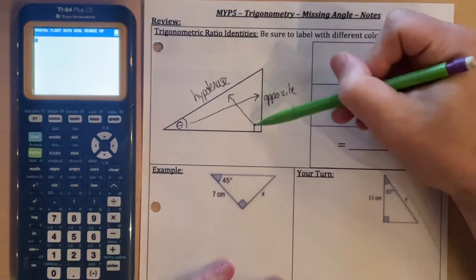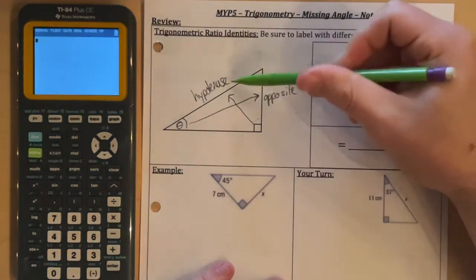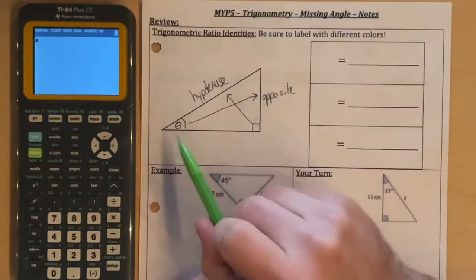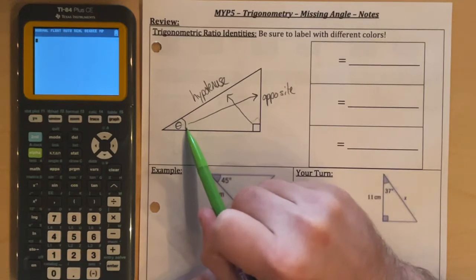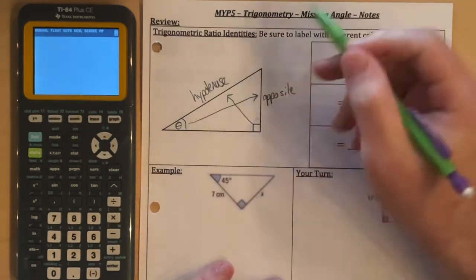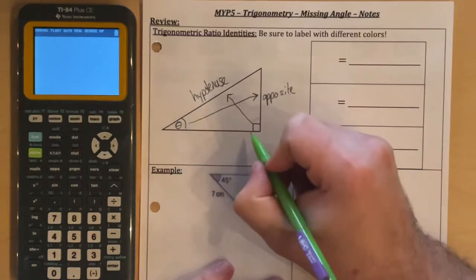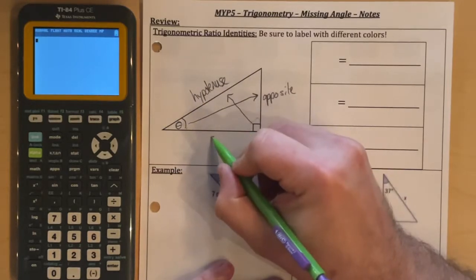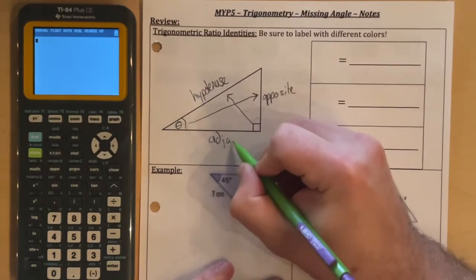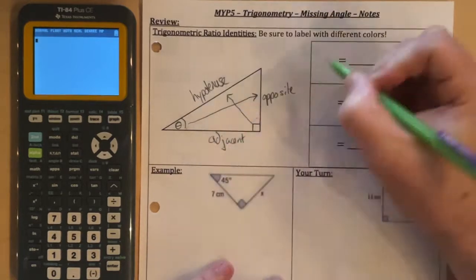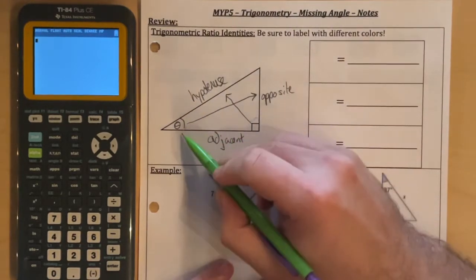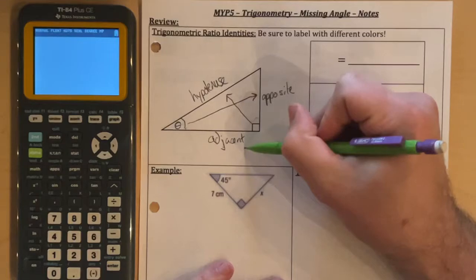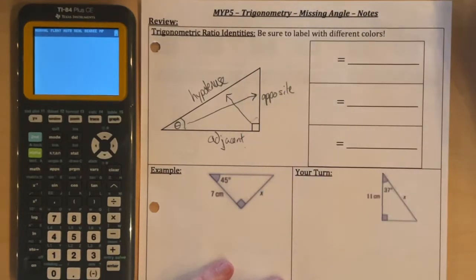The side across from the right angle is your hypotenuse, and the side opposite of the angle theta is called opposite. The last side that you have is your adjacent side. It's the side right next to your angle theta, or your neighbor side.